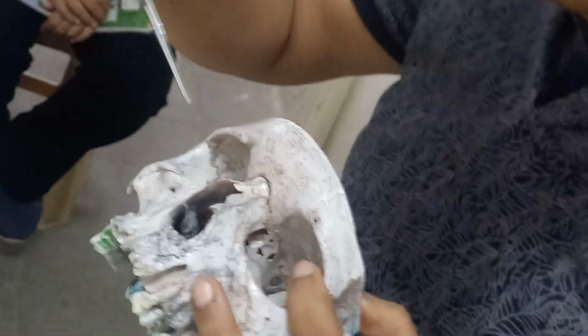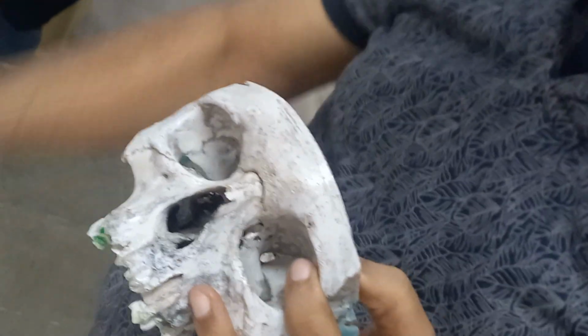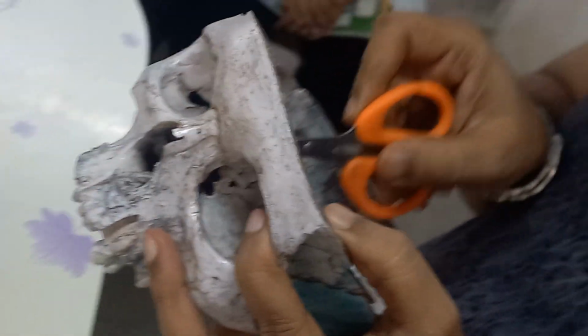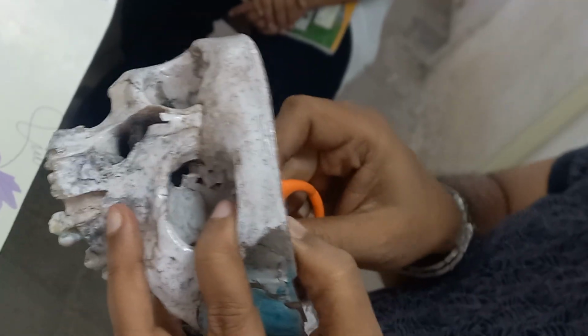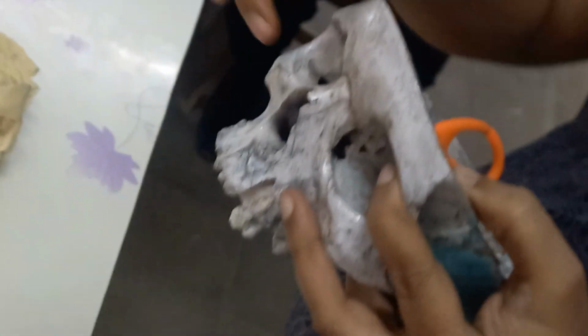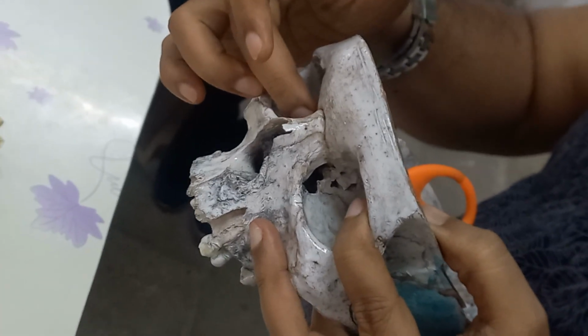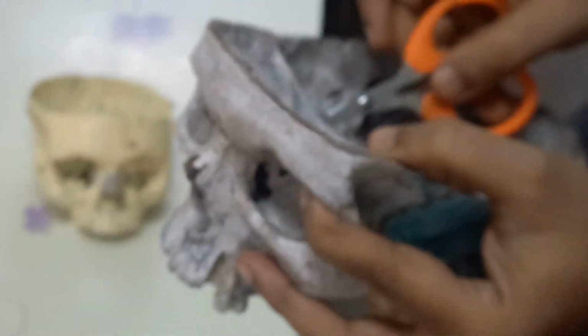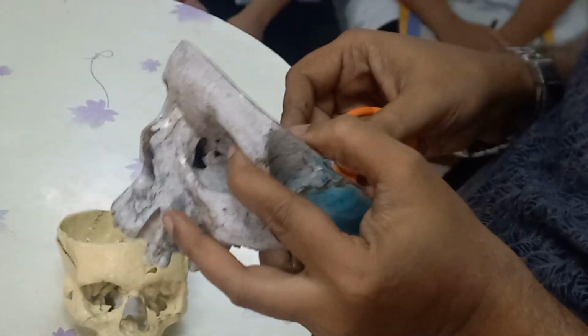Here there are two fissures, the superior orbital fissure and the inferior orbital fissure, like the greater than and lesser than signs. From this inferior fissure, the extraocular muscles come out, and from this foramen there is the oculomotor nerve.